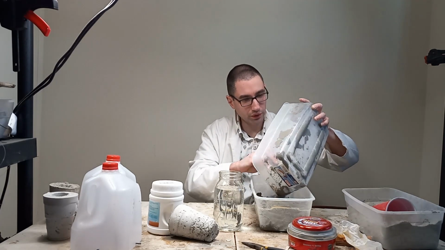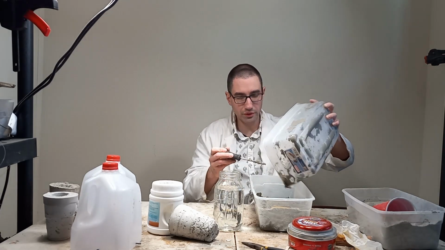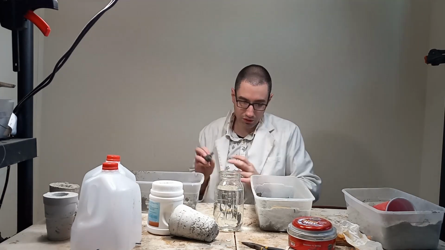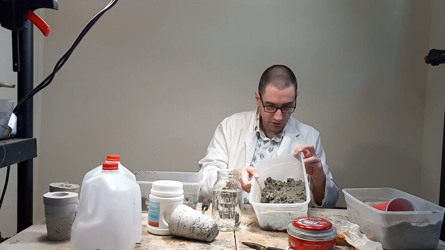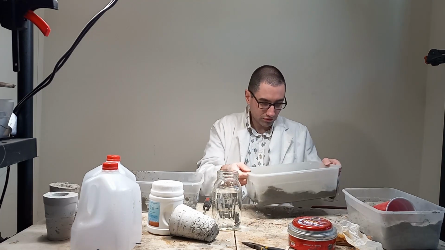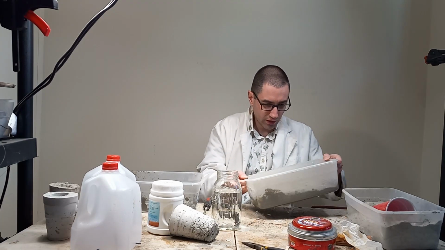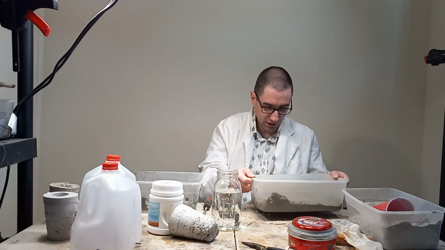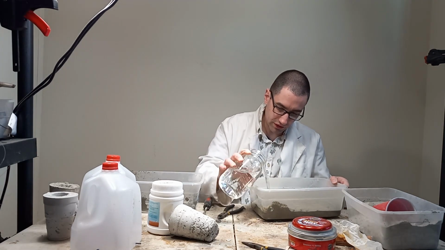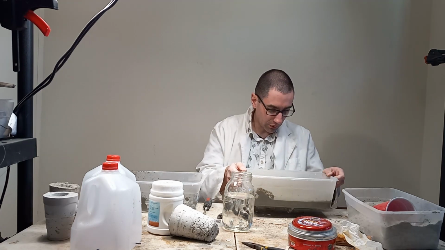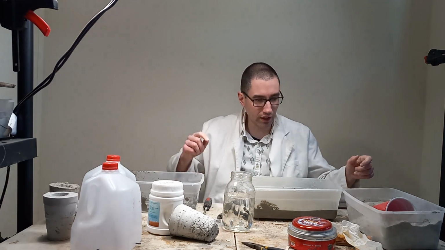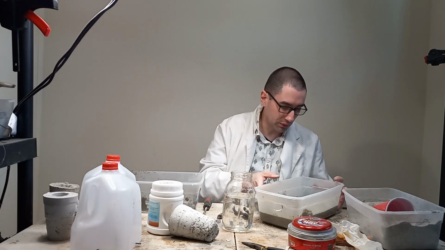Again, part of the reason for its lack of consistency is that it absorbs the water and becomes much too chunky. So I'm going to add a little bit extra just to percolate in there and shake it. Part of the advantage provided by having a clear container is that you can see the walls. So the chance of getting air pockets like that is smaller.